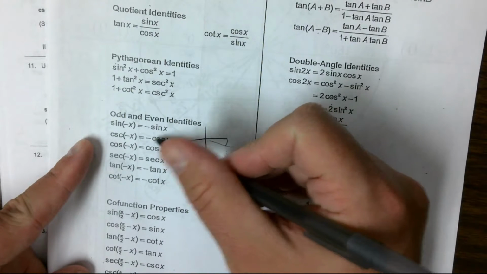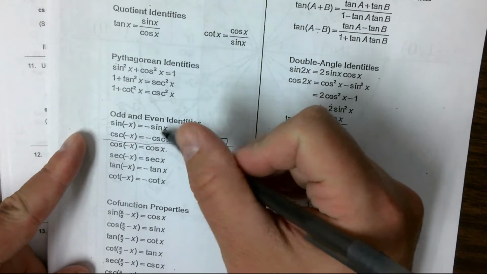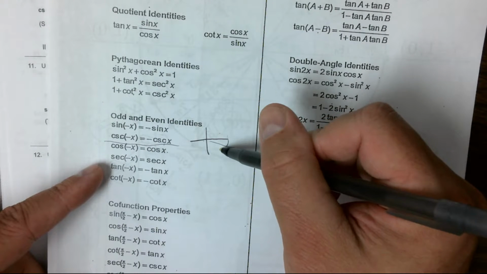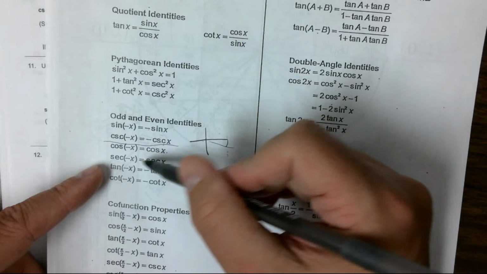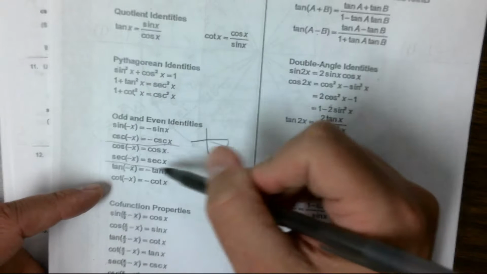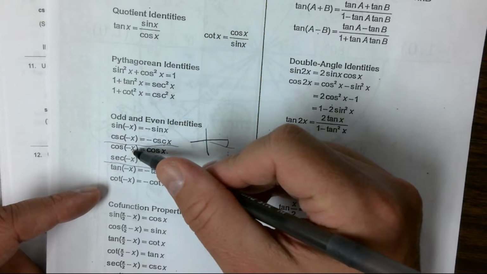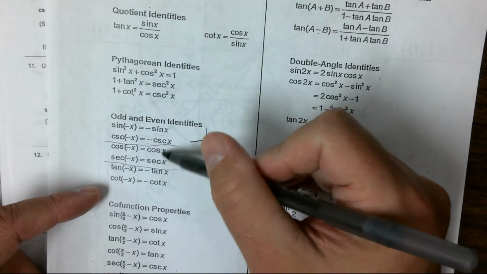And same thing for cosecant because those are a pair. Cosine would be positive, and so that actually works out where those two are both positive for cosine and secant despite having a negative angle because the values are the same.